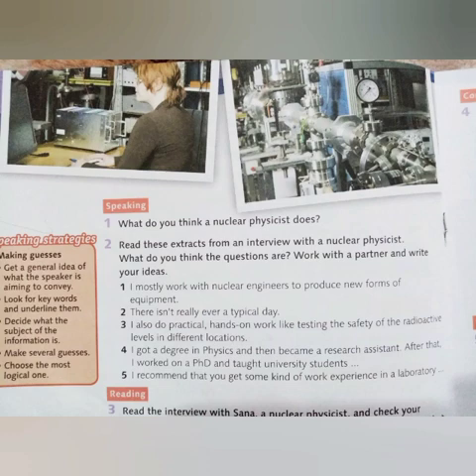Maybe he is someone, according to the title, who works in physics, a physicist. The second picture represents an area in which certain experiments happen. Maybe it's a laboratory, maybe it is a factory, and so on.